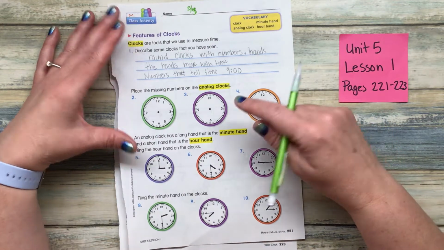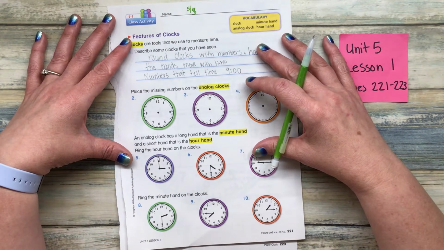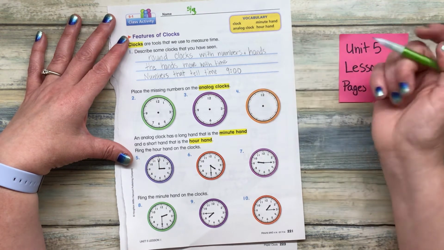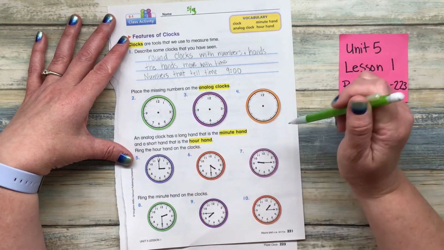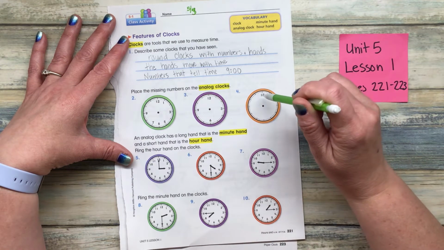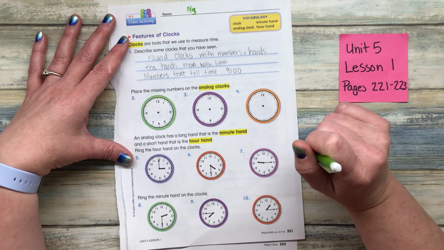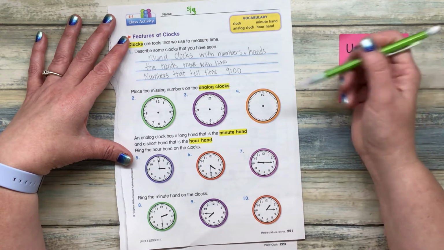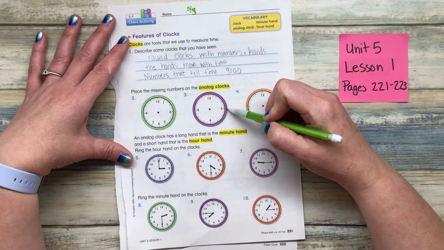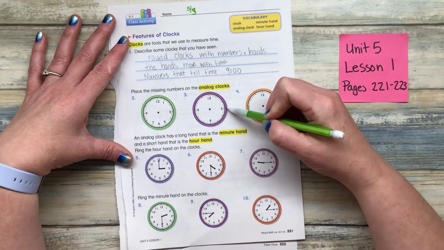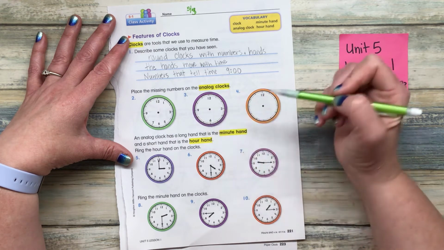So analog clocks, how many numbers does an analog clock have on it? Do you know? I noticed straight away that the 12 is always in the same place. Does that mean that we have the same numbers in the same spots all the time? Yes, it does. The 12 is always at the top. The 3 is always halfway down the right-hand side. The 6 is always in the center bottom. The 9 is always halfway up the left-hand side.